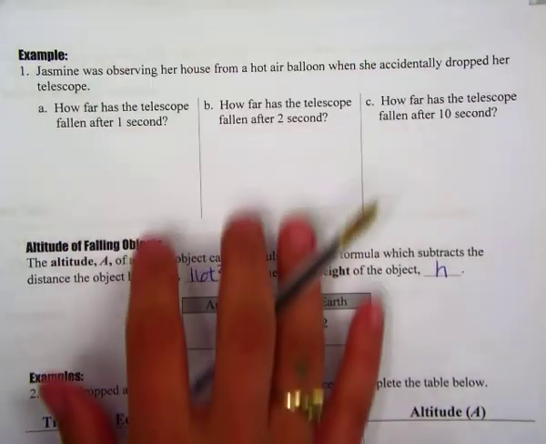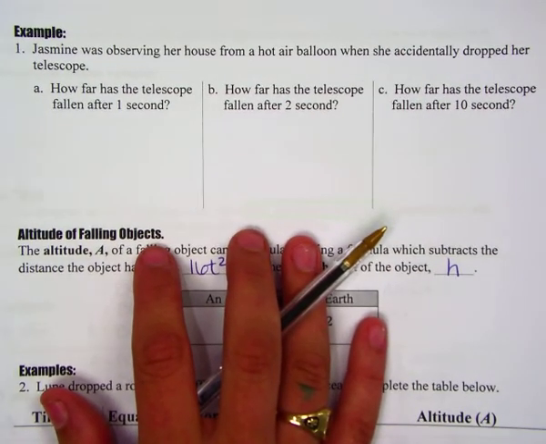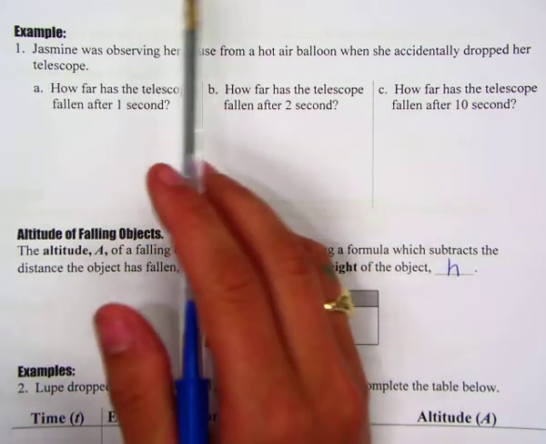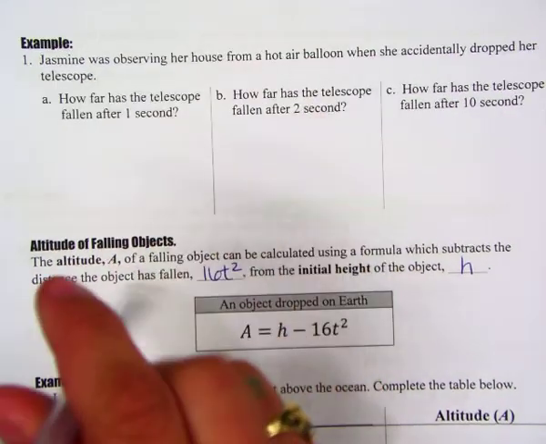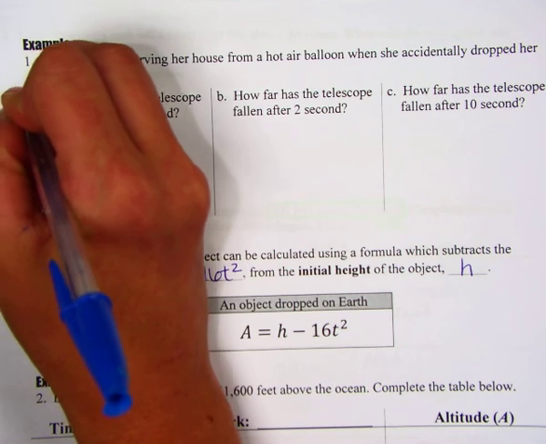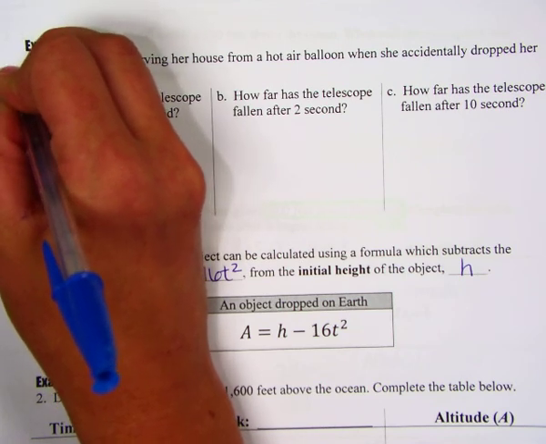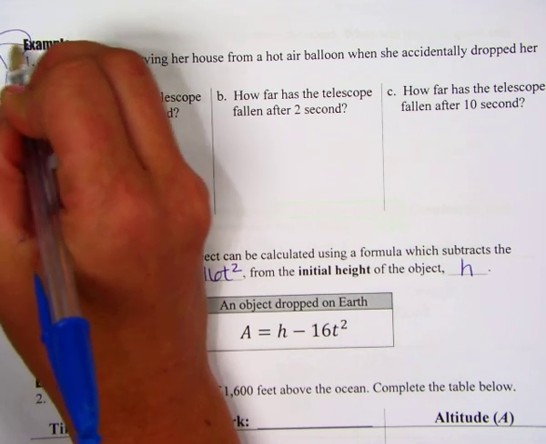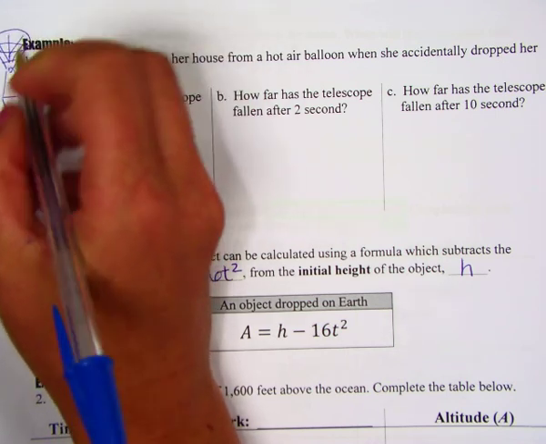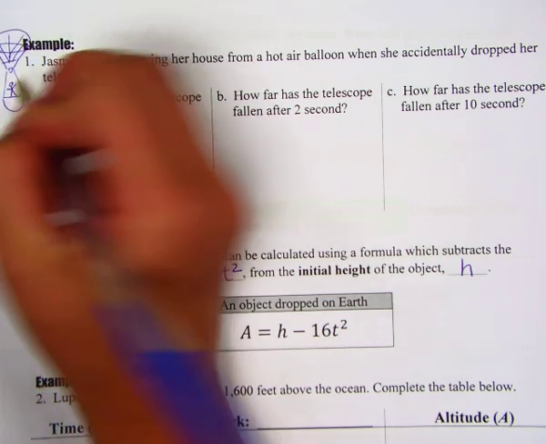Jasmine was observing her house from a hot air balloon when she accidentally dropped her telescope. Let me draw a picture over here. There is a hot air balloon, let me do my best. There's this person inside of it.